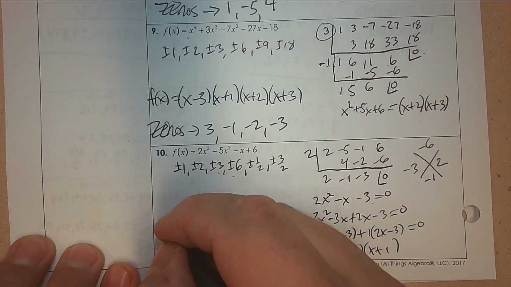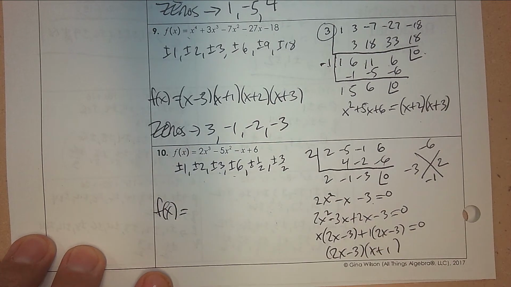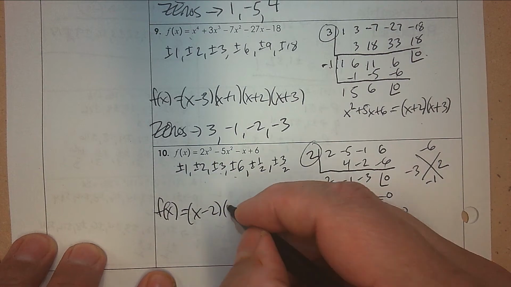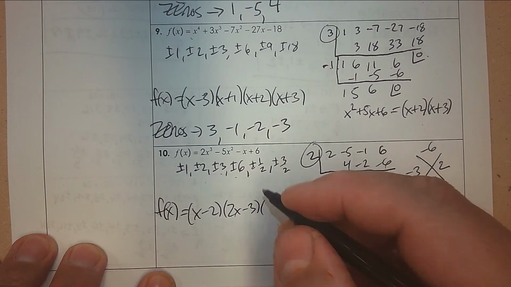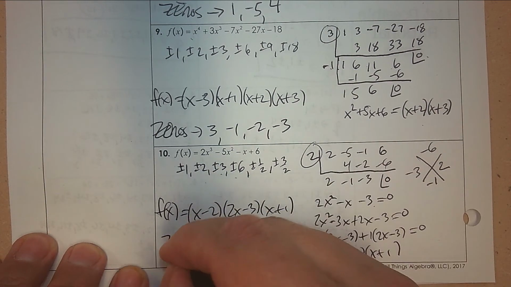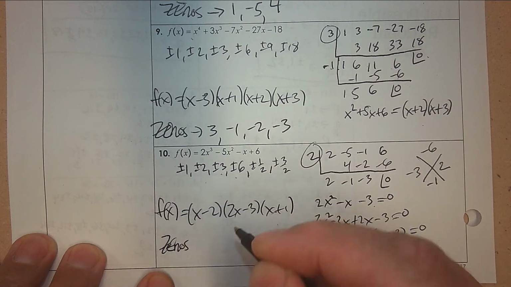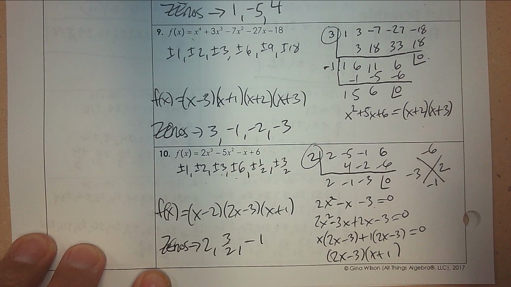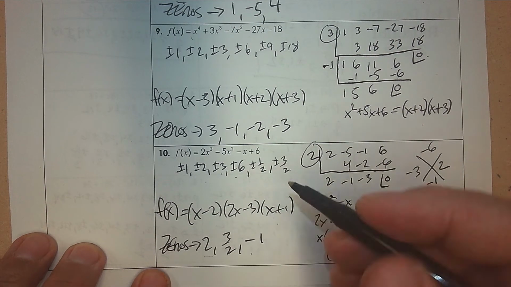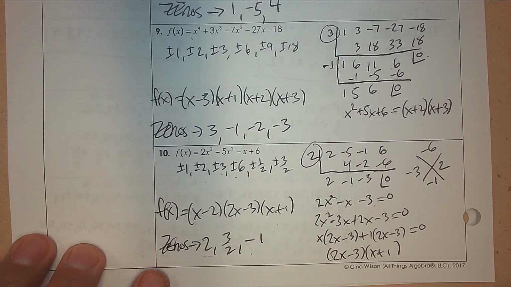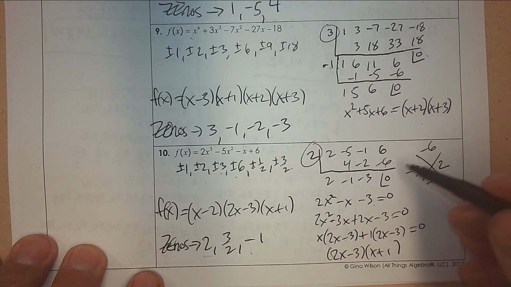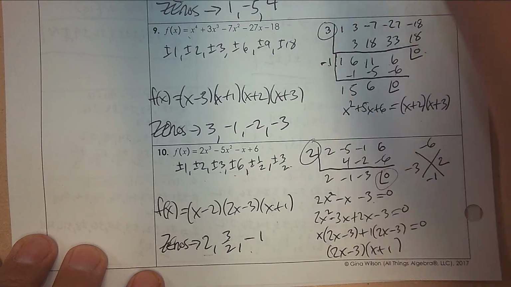So what is it completely factored out? So 2 gives us x subtract 2. And then we have 2x subtract 3 and x plus 1. So what are the zeros then that come from there? So positive 2, positive 3 over 2, and negative 1. And notice these numbers are all in our list. So again, if you tried a number and if it doesn't work, you go to the next number until you find the remainder 0. All right, turn the page.